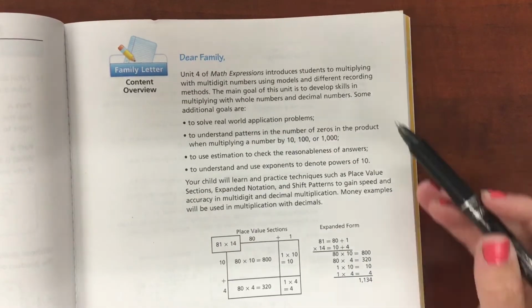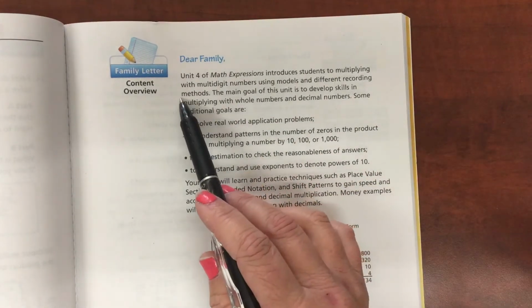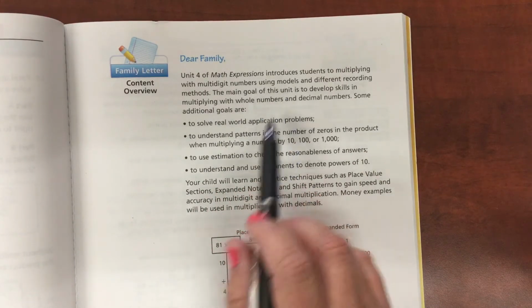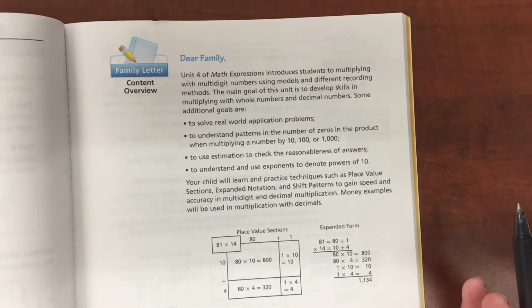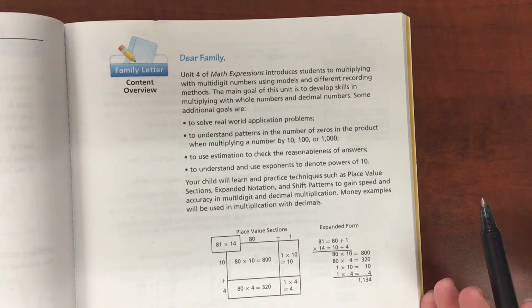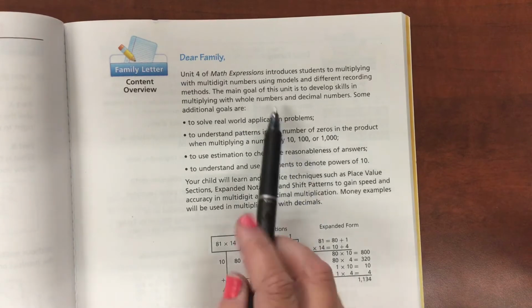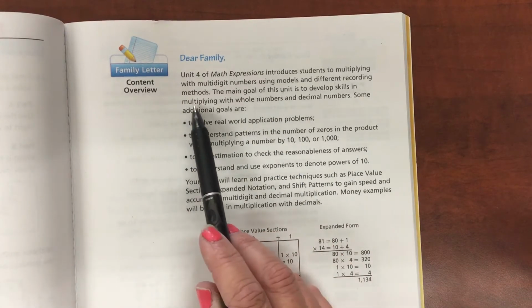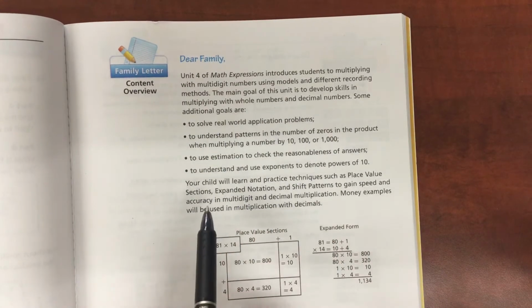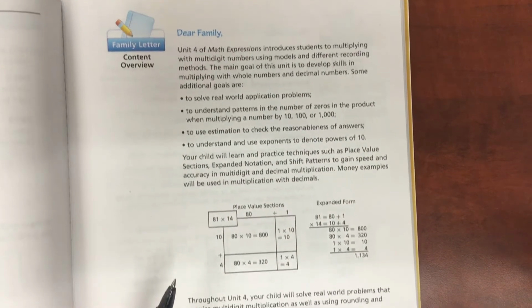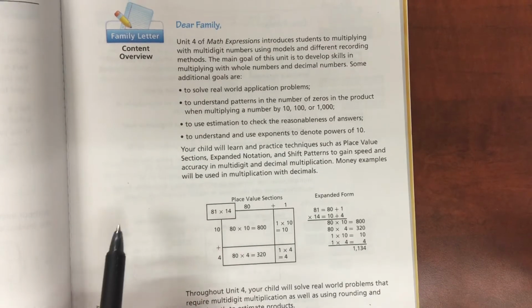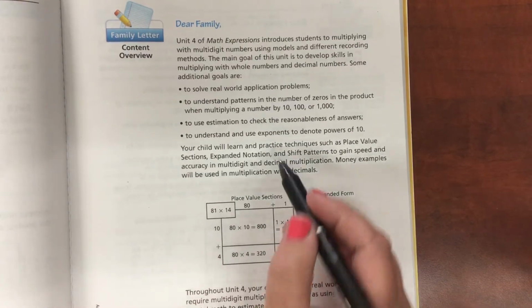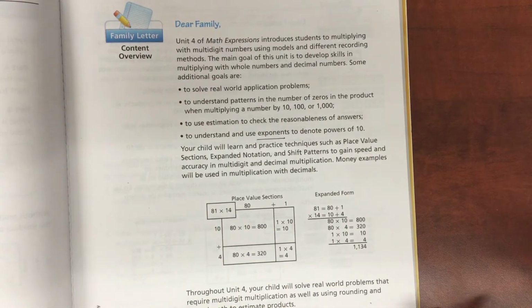So Unit 4 in math, multiply multi-digit numbers using models and different methods. Last year in 4th grade, you guys learned lots of different ways to multiply. We're going to review all of those ways with you. We'll also do multiplying with whole numbers and decimal numbers. Some other goals are to solve real-world problems, understand patterns, use estimation, and learning about exponents. That's the second part of the lesson that we'll do tomorrow.